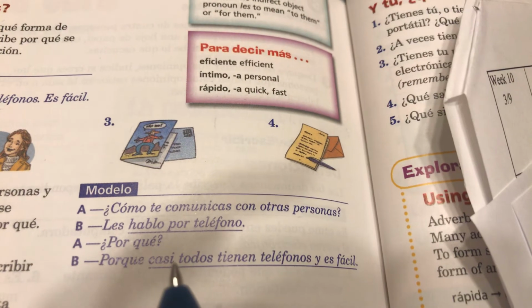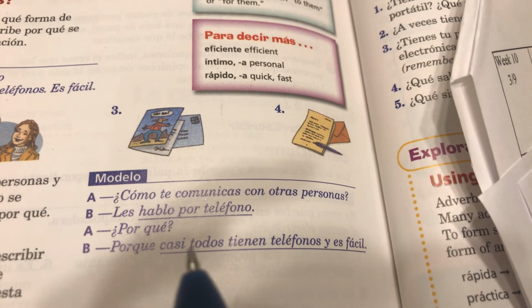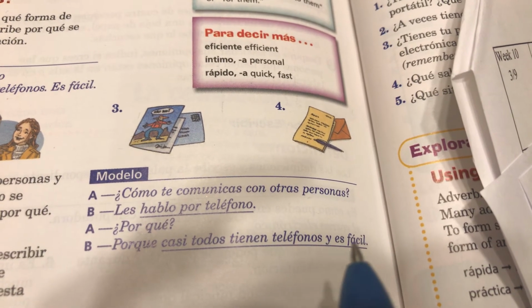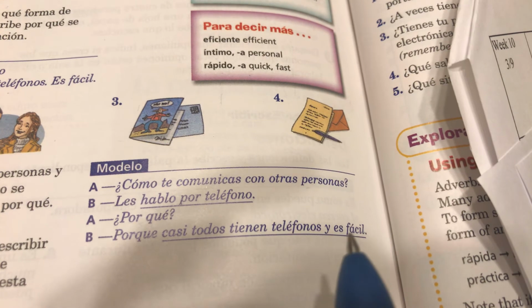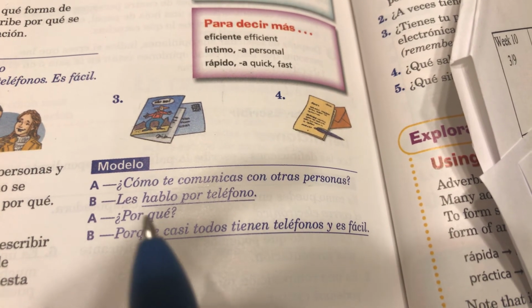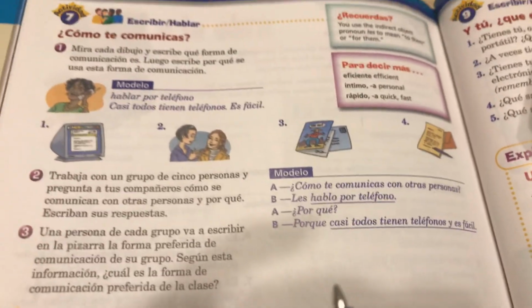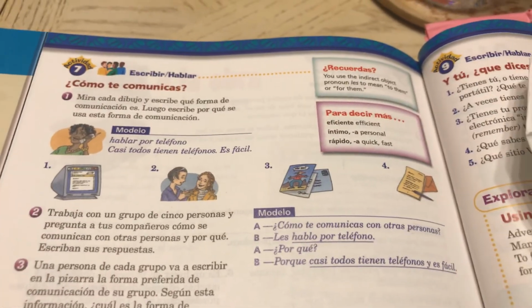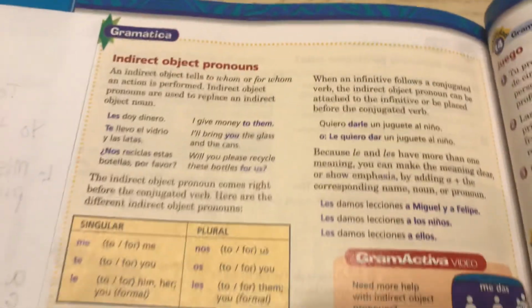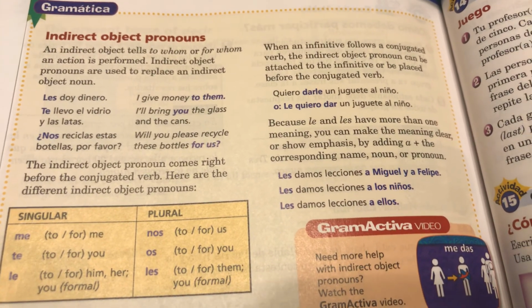Okay, and then it's asking why, ¿por qué? Porque casi todos tienen teléfonos y es fácil. Why? Because just about everyone has a phone and it's easy. Or because just about everyone has phones or telephones and it is easy. So remember, por qué separated means why. Por qué together means because. And if you have any questions with this, again, refer to page 410 in your book, and it explains it right there, even more in depth on how to use indirect object pronouns.